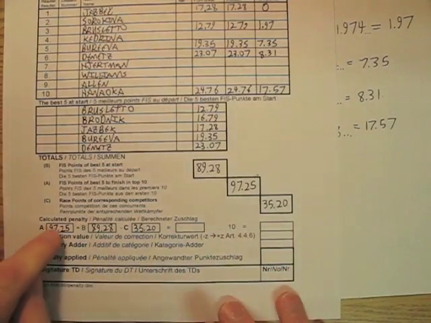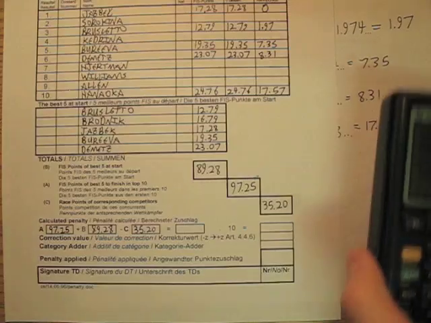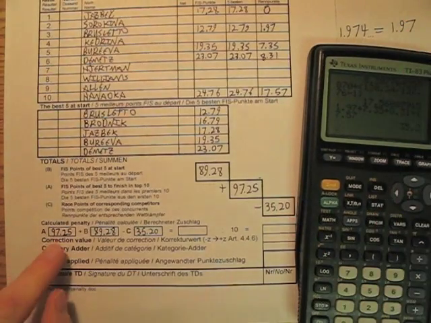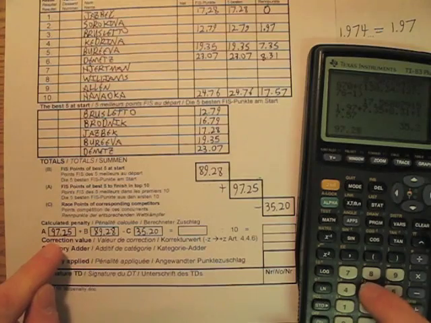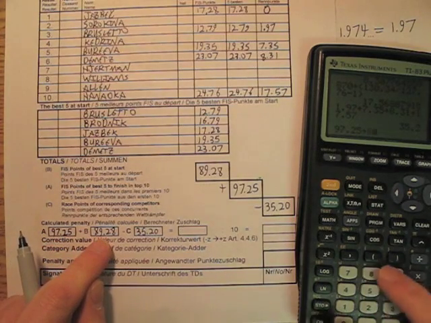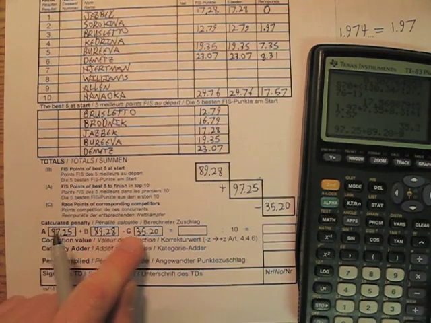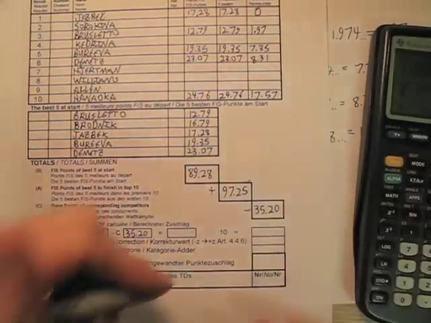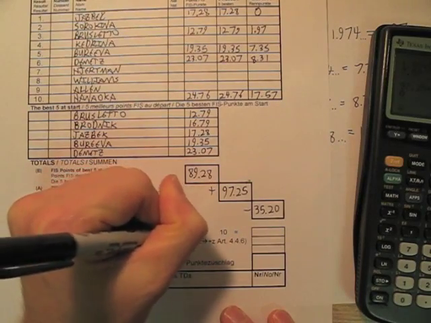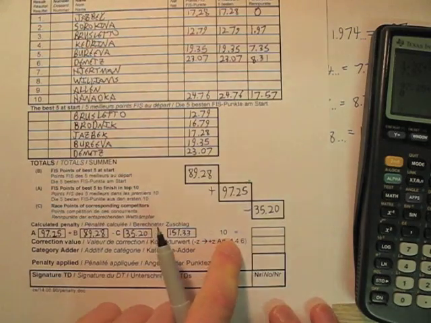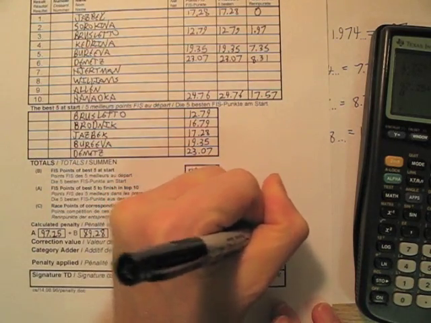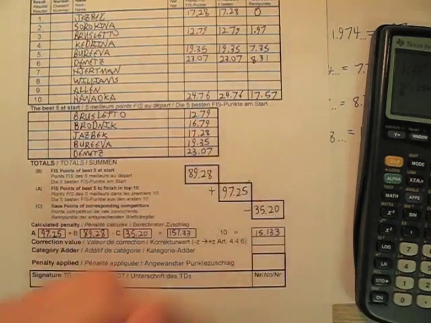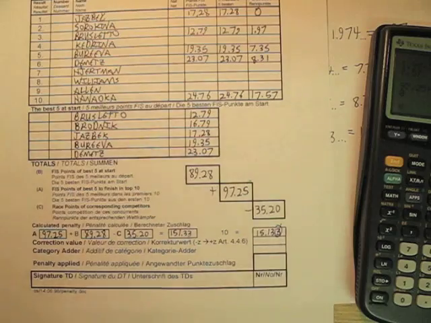35.20, and I do A plus B minus C. So I go 97.25 plus 89.28 minus 35.20. So that gives me 151.33. I divide that by 10 to get 15.133. I round that.